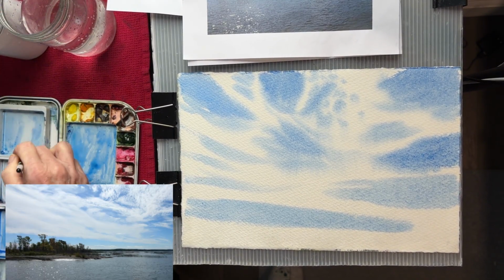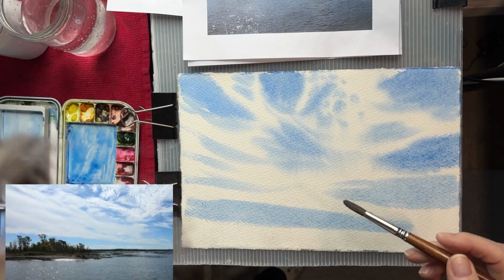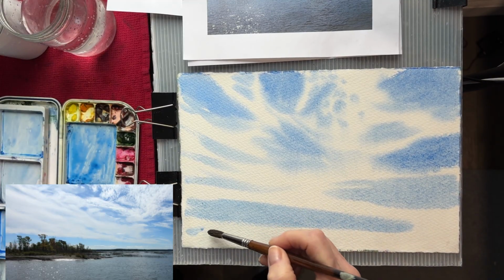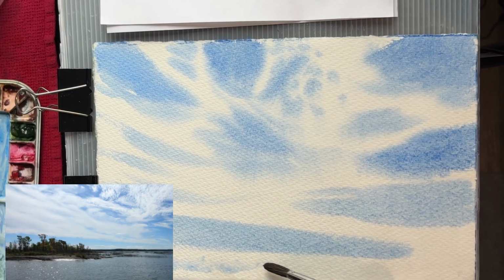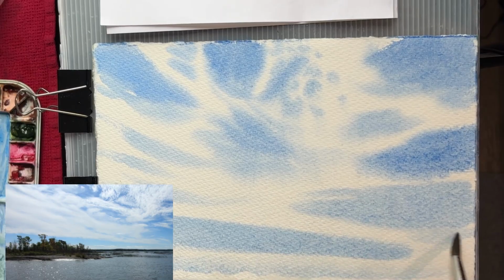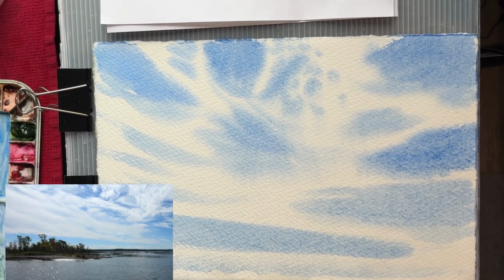And then you can barely see, but there's a bit of cloud formation right at the bottom here. And this appears a little bit bluer down here. Maybe a little bit more cerulean in that area. And that's pretty much it.